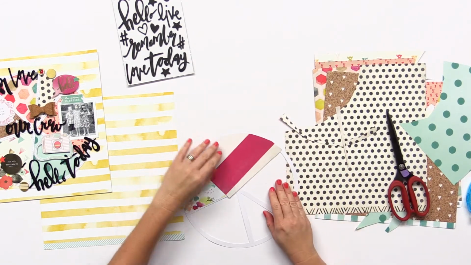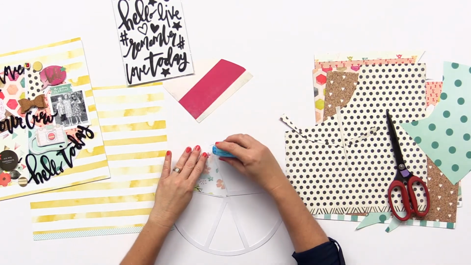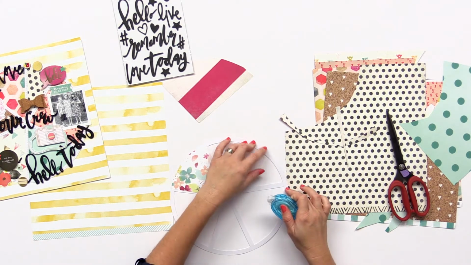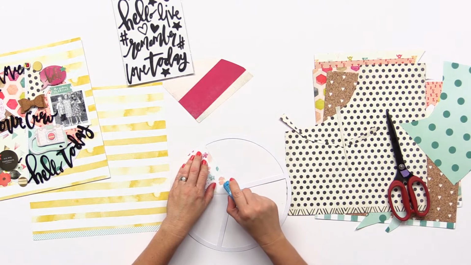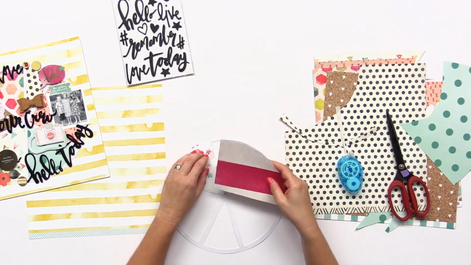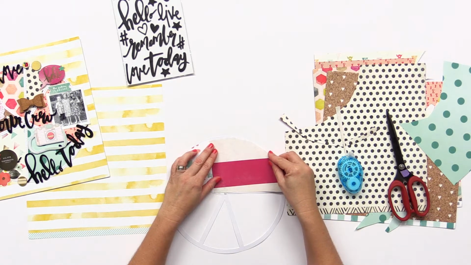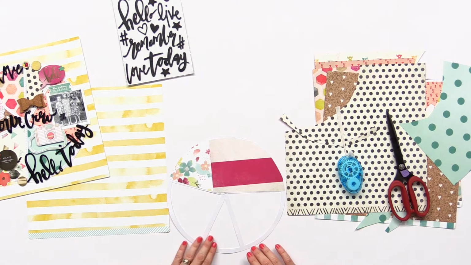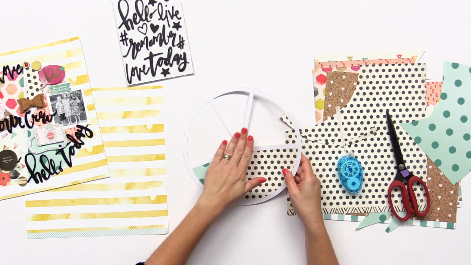And then we're going to go back and add our adhesive. Just go down all of those sides. And then we can just add this back in right here, and make sure that we don't have any of the edges showing on the outside of the circle. So you just keep repeating that process.